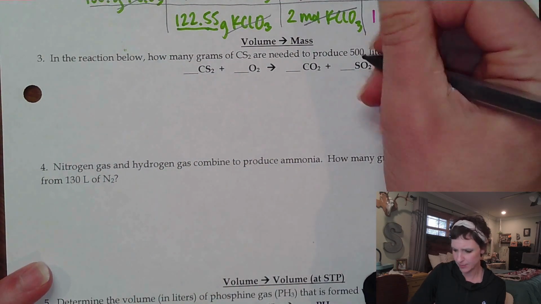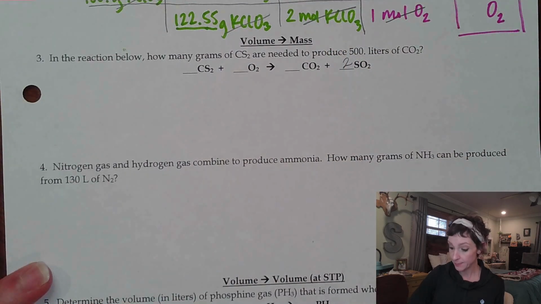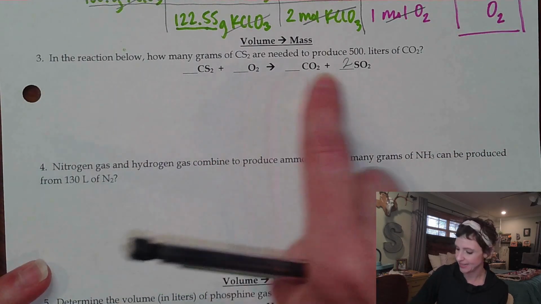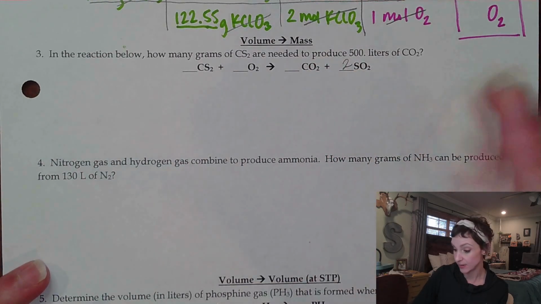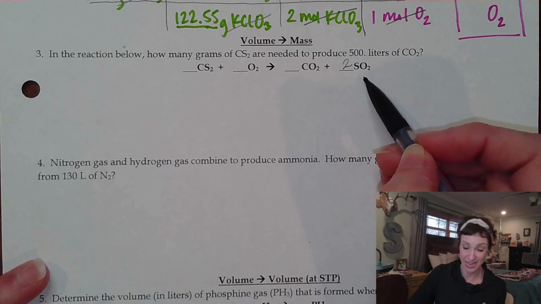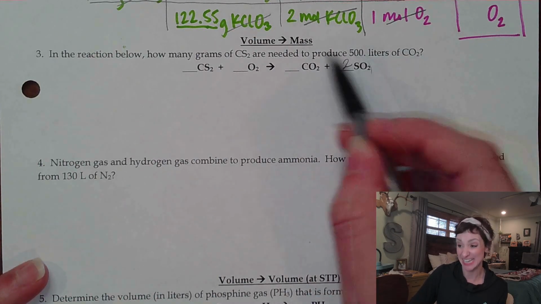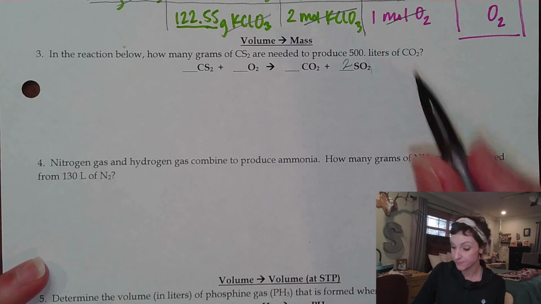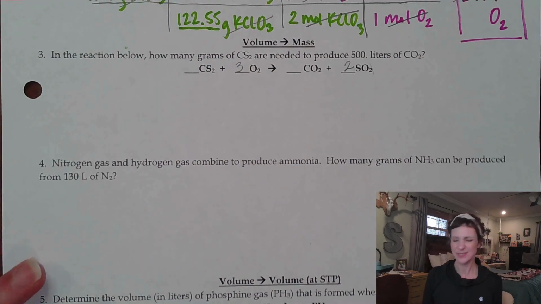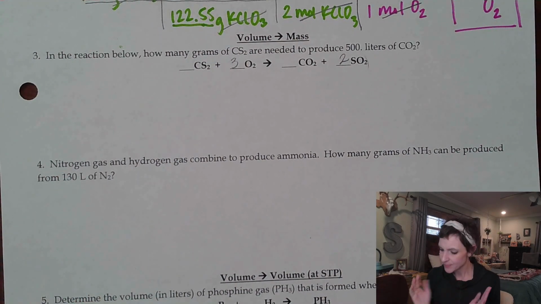So how about we start off by doing this, and then that changes my oxygens. It looks like I have 2 oxygens on the reactant side, and let's count up all of the oxygens on the product side: 2 coming from the carbon dioxide and 4 coming from my sulfur dioxide. So this is 6 total oxygens on the product side, which means to make 6 over here, I put a 3 right there. That was a fun one to balance. I actually really like that. Okay, so now we are balanced.